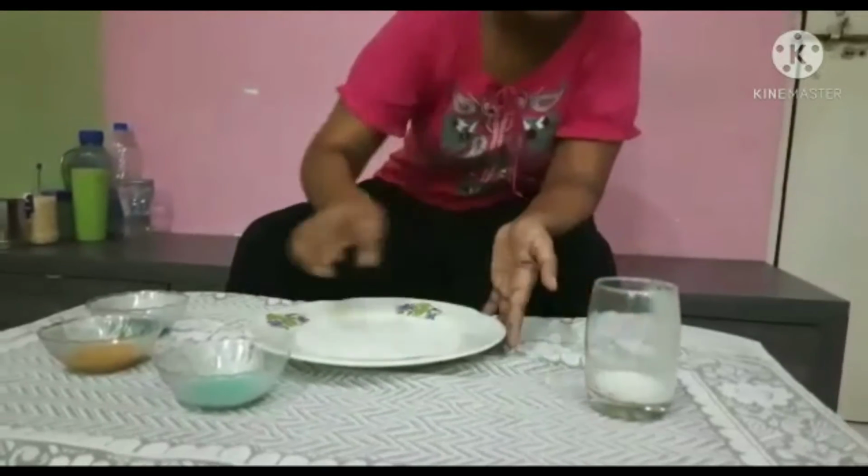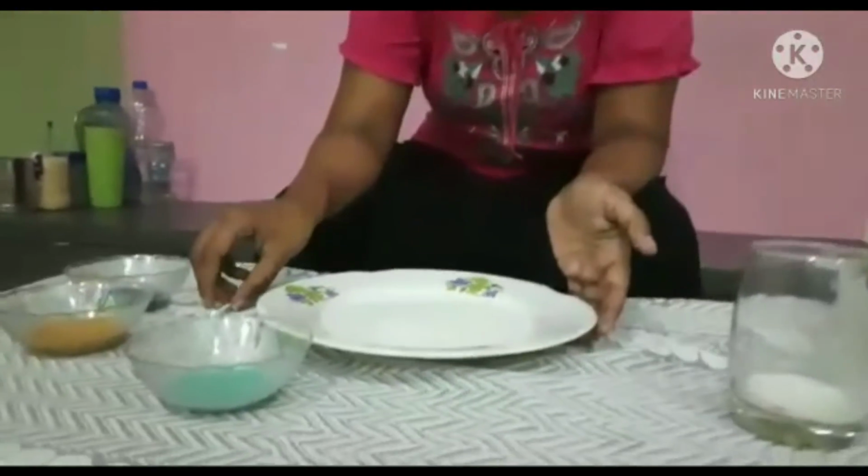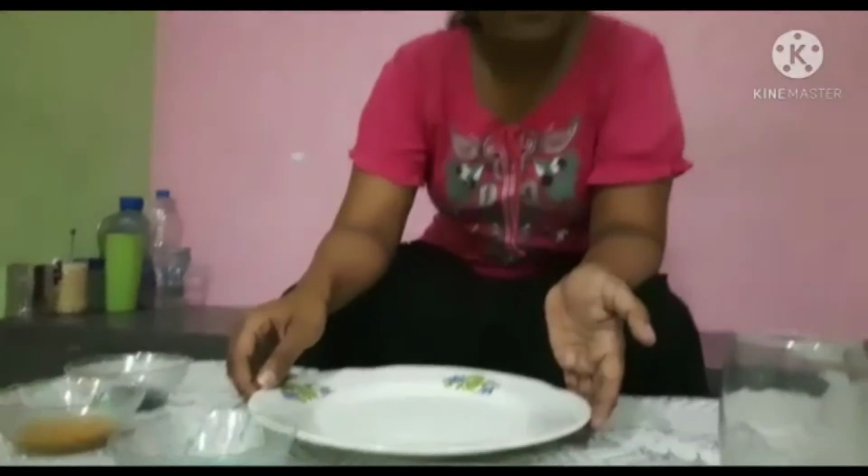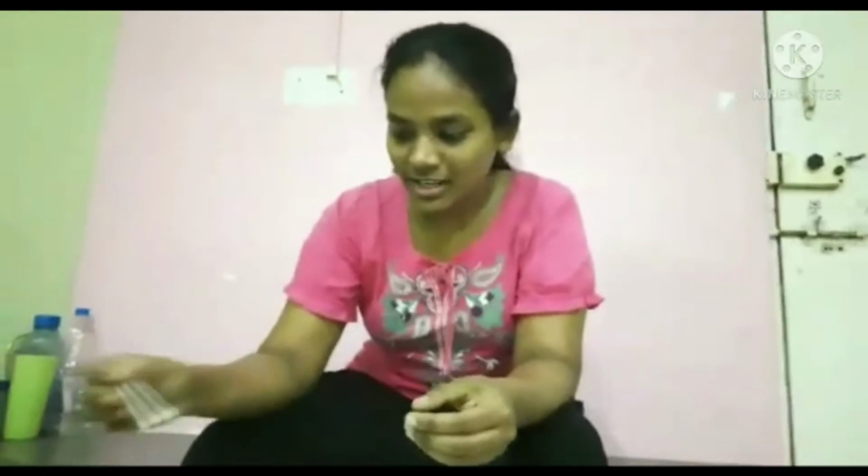Let's first understand what surface tension is. Surface tension is a property of the surface of a liquid, which resists the external pressure on the surface of that liquid. Have you ever noticed why water droplets are spherical in nature? It's because of surface tension. It is because the water molecules stick to each other and they exert a pressure on the surface of the liquid. So we'll now start with the experiment.